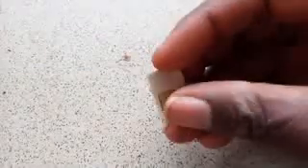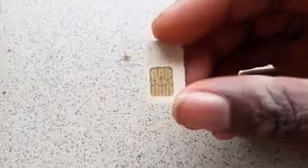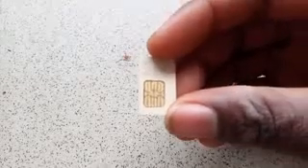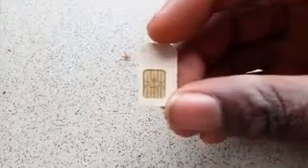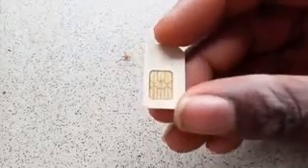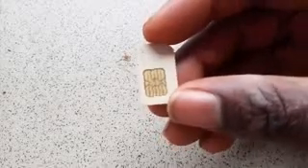So for example, if you want to get free internet on this SIM, the first thing you need to do, if you want it to work 100%, is to have 6 of this SIM. Why did I say that you need to have 6 of this SIM?